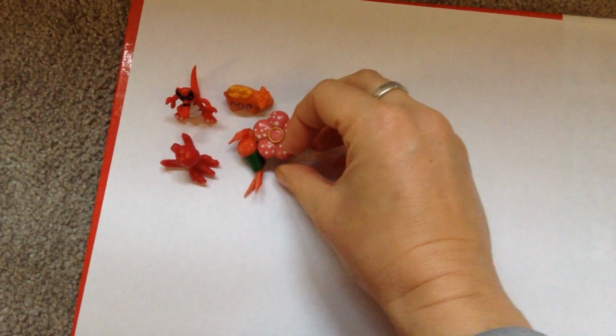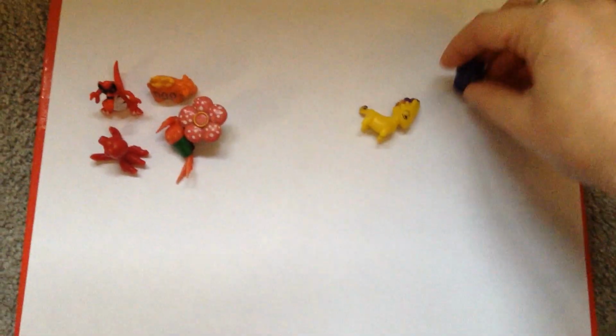So let's write that down on a piece of paper. I'm going to take the 5 Pokemon. 1, 2, 3, 4, 5, and then I've got my second group. 1, 2, 3.